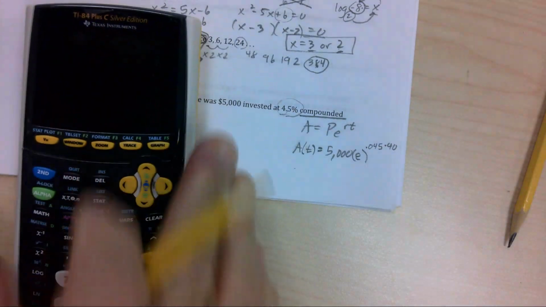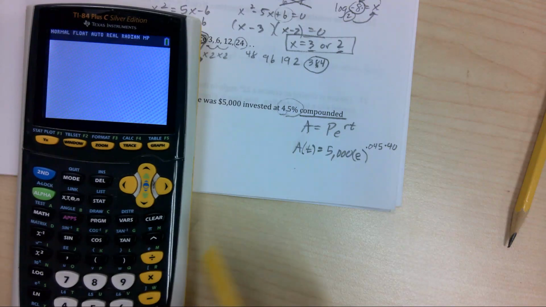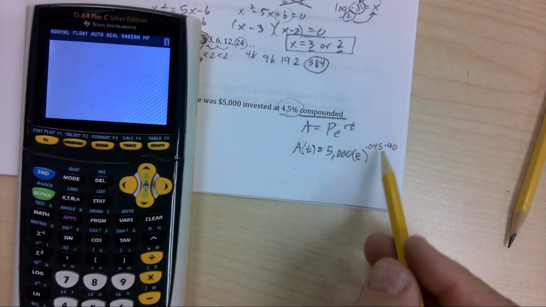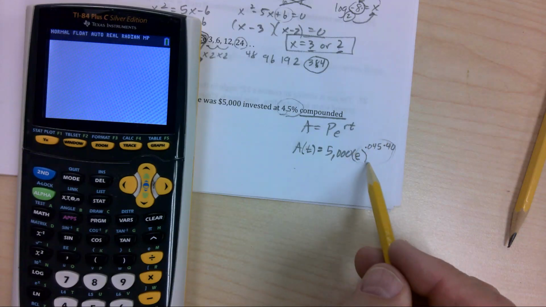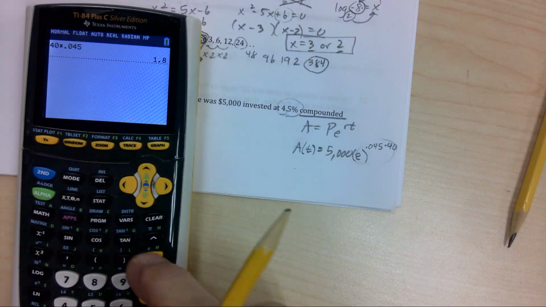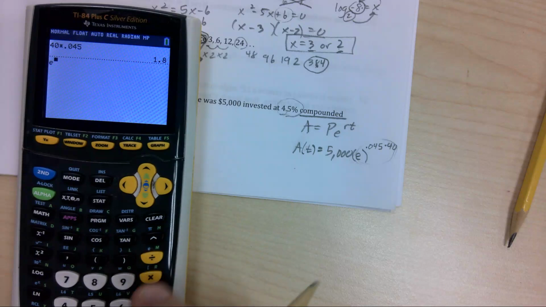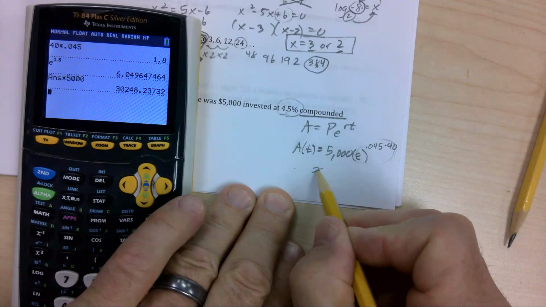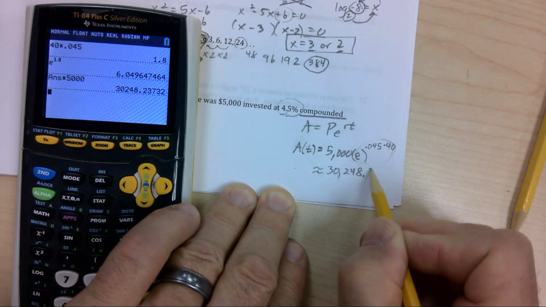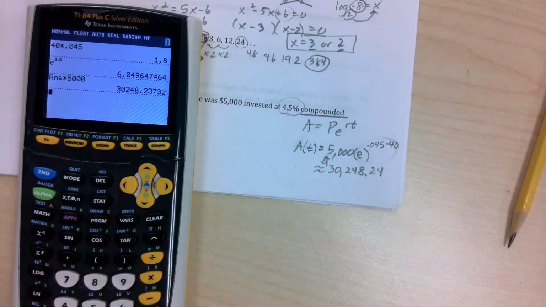So here we go. Grab your calculator, and we got our little e right there. If you don't find it, remember e is 2.71, but we got to do PEMDAS first. We got to figure out what this is first. So 40 times 0.045. So now I'm going to go second e to that power, 1.8, enter, times 5,000. So we have approximately $30,248, and we'll just call it 24 cents. And there we go.